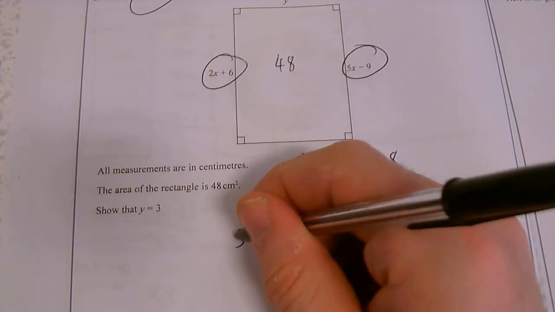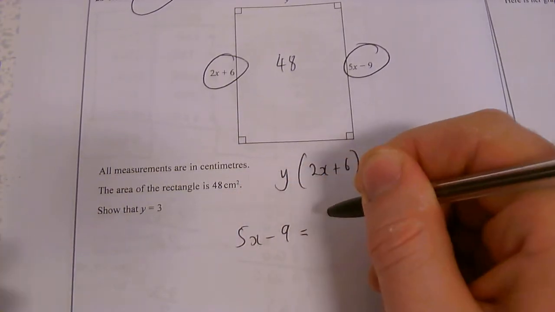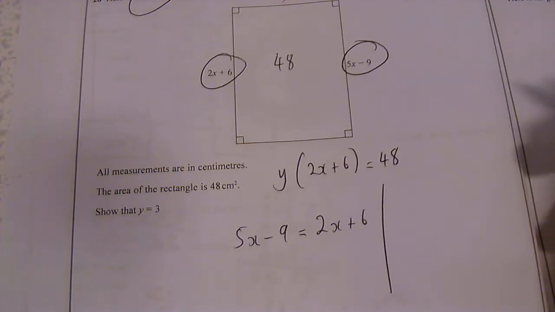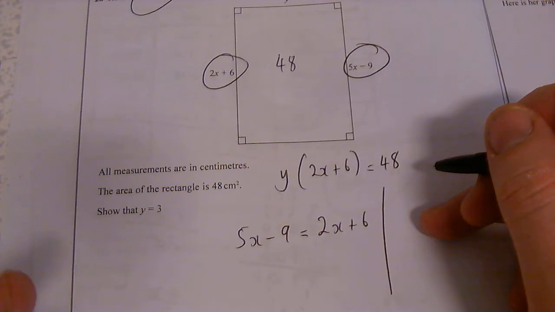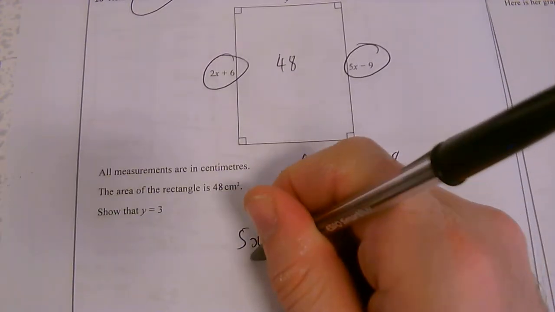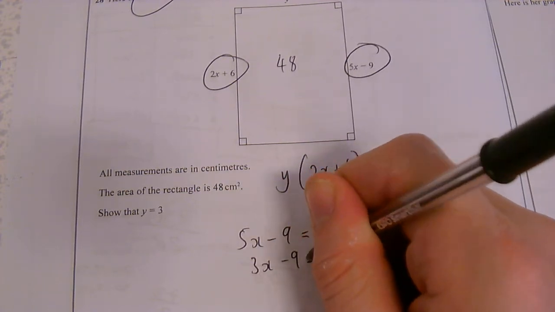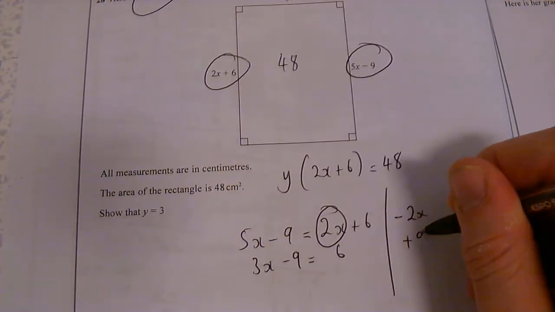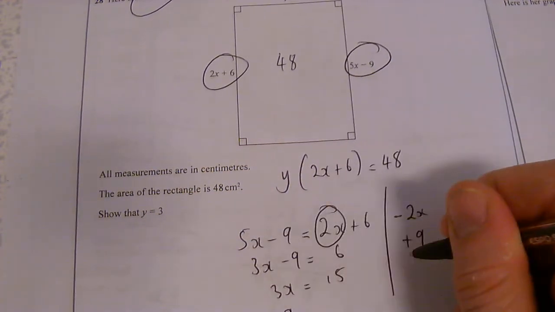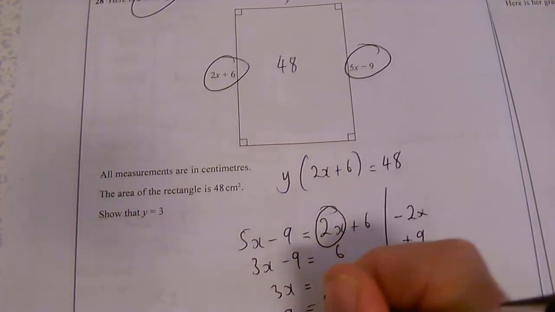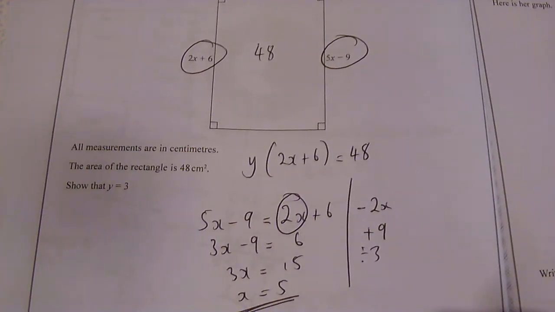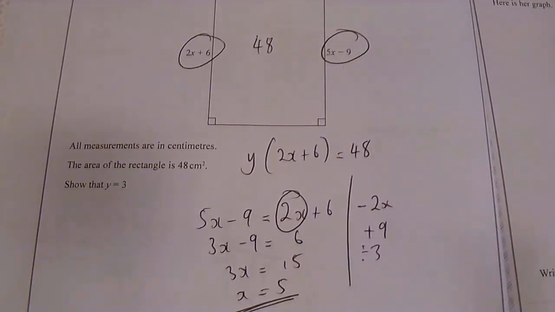So I'm going to say 5x minus 9, choosing to put the 5 on the left because it just makes life a little bit more straightforward, equals 2x plus 6. And then I'm going to solve it. I'm going to get rid of the smallest value of x by taking it away. So 3x minus 9 equals 6. And add 9, so 3x equals 15. And then divide by 3, so x equals 5. Okay, so it's basic solving equations. That is a nice easy thing to pick out.